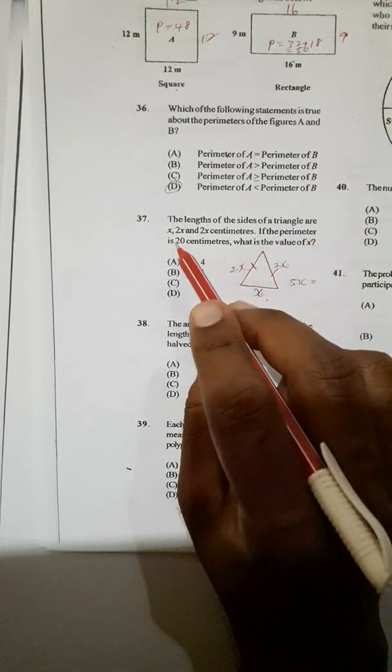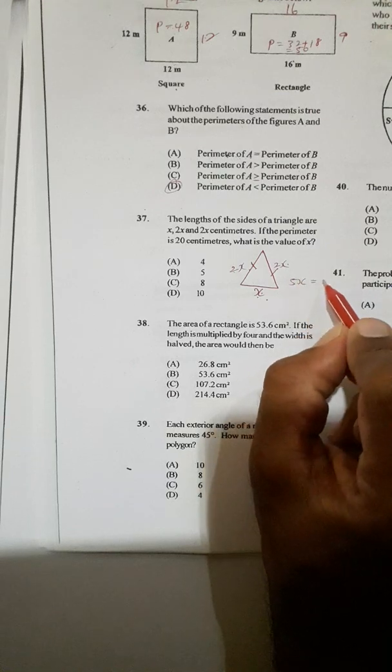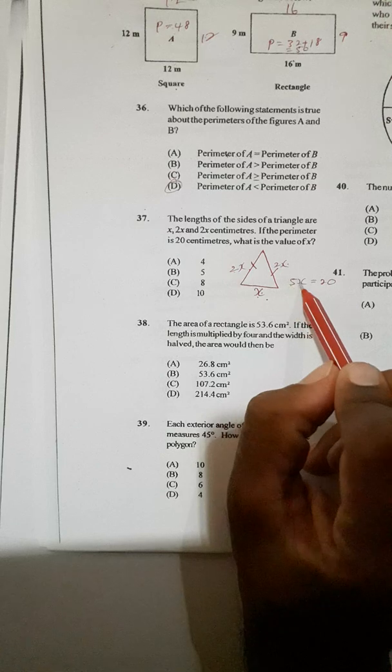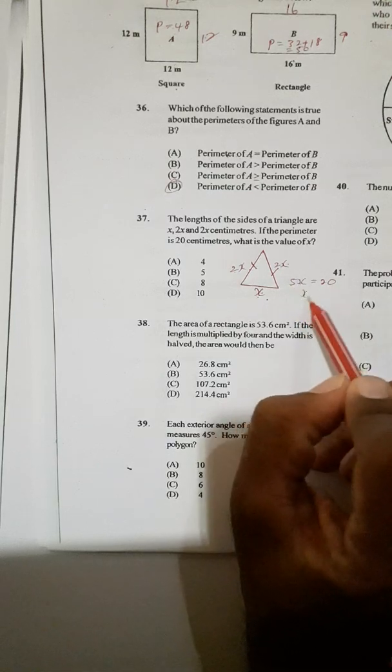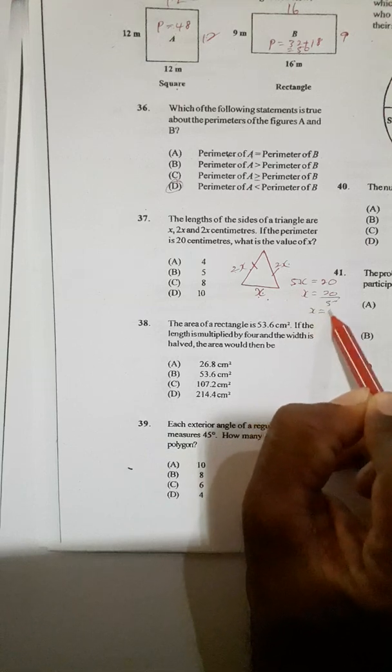If the perimeter is 20 cm, so if this 5x actually represents 20 cm, what is the value of x? So 5 times what will give us 20? Okay, since this 5 is multiplying, we divide there. So we'll get 4. So that will be our answer.